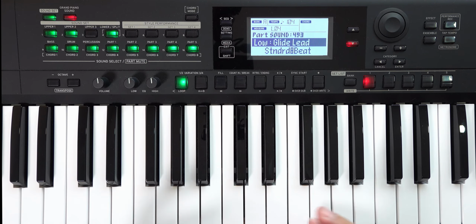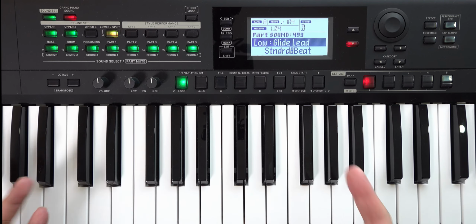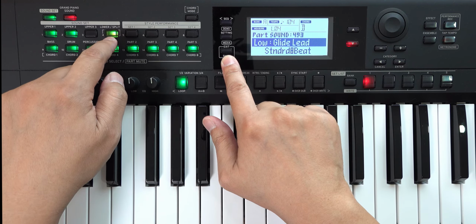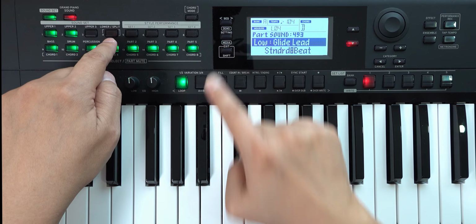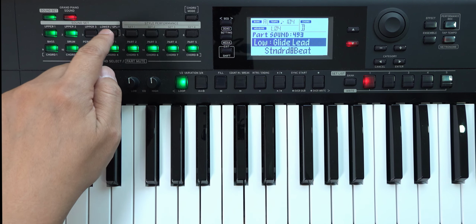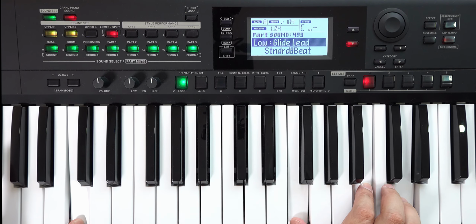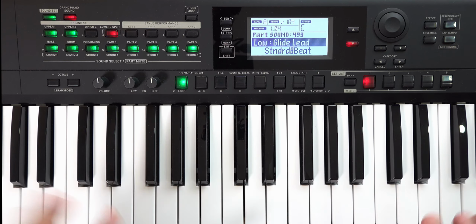In the same way, to turn on and off the split voice, right now there's a split voice. If you don't want a split voice, all you need to do is turn off the lower split button by holding on to the shift button here and pressing this. And if it shows red, your lower split is now turned off, and the entire keyboard will be your upper voice layers.